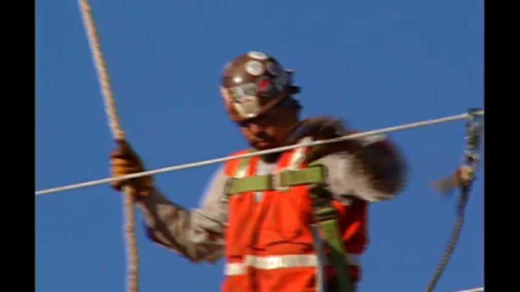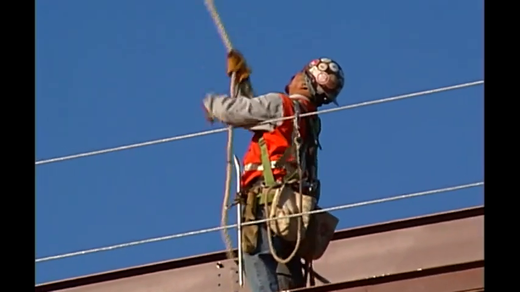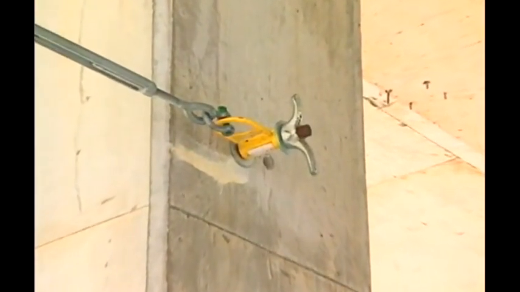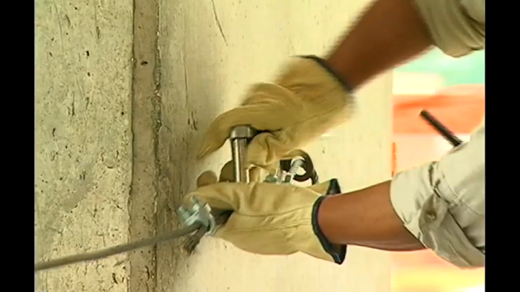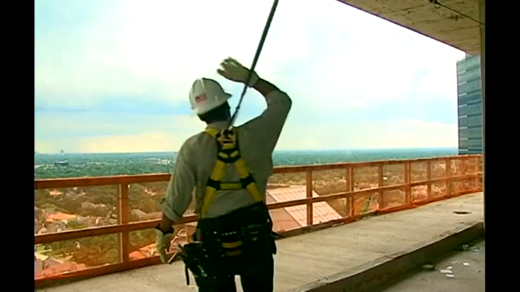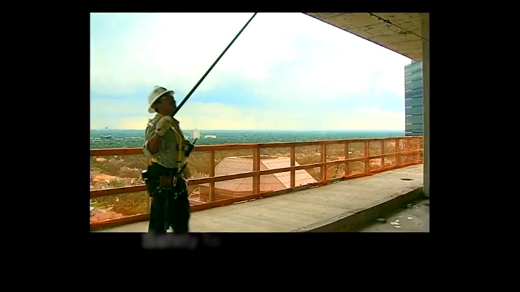A horizontal lifeline is a flexible line for connection to an anchorage at both ends to stretch horizontally. It can only be used as part of a complete PFAS and must be designed, installed, and used under the supervision of a qualified person and maintain a safety factor of at least 2.